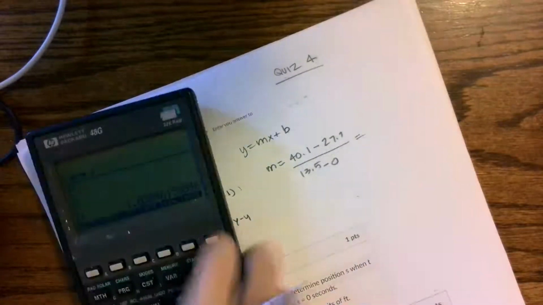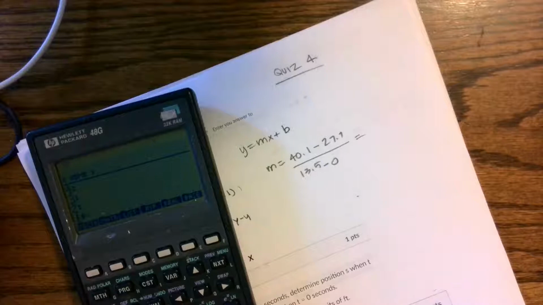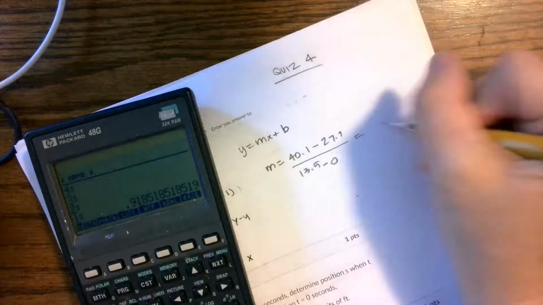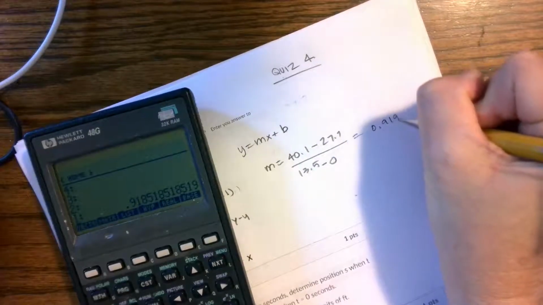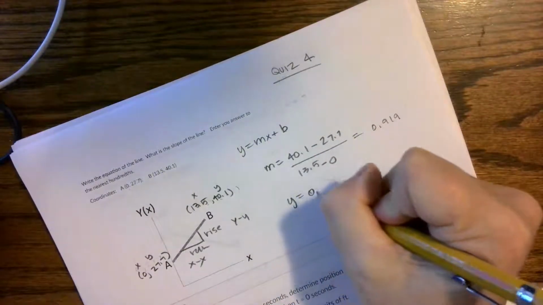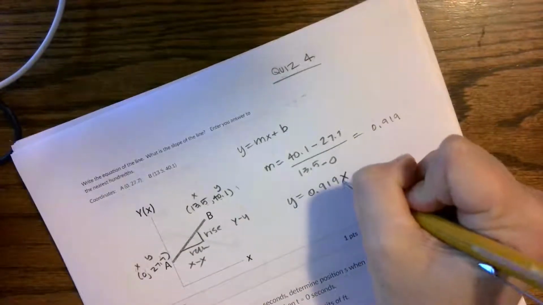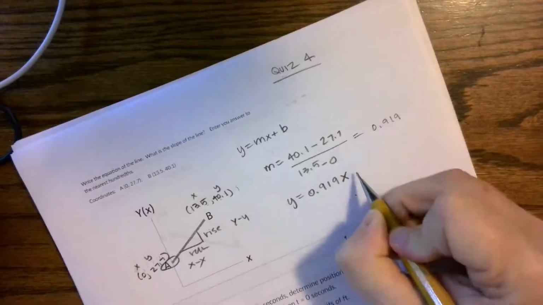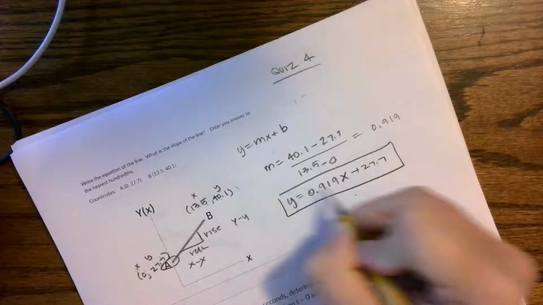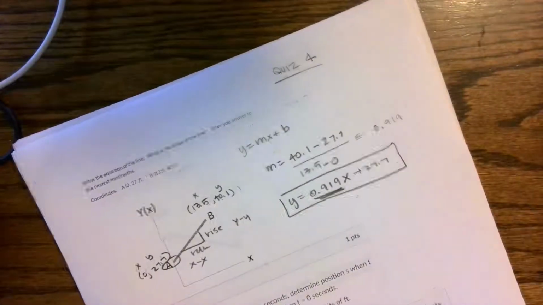And if I multiply that out, I get 0.919. And so if I want the equation of the line, it's going to be y equals 0.919x plus the y-intercept, 27.7. And then the answer you submit is the slope.